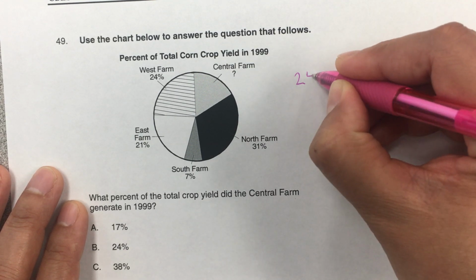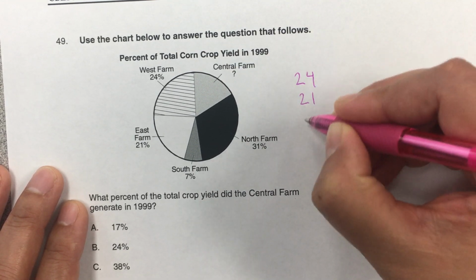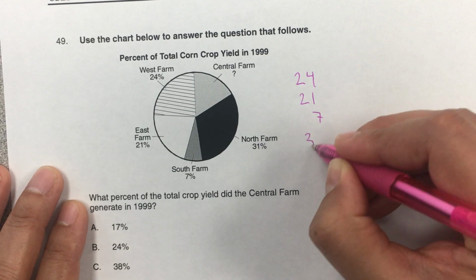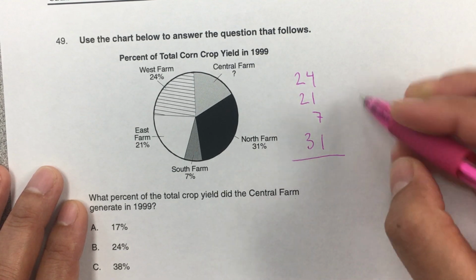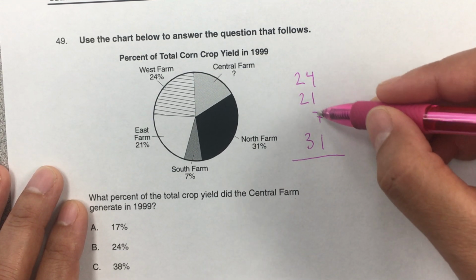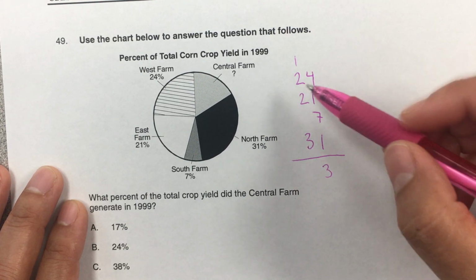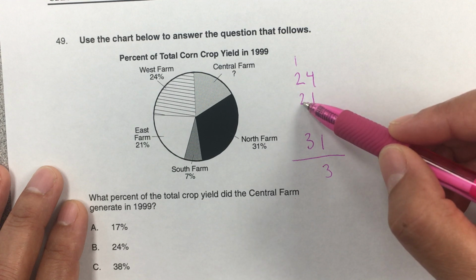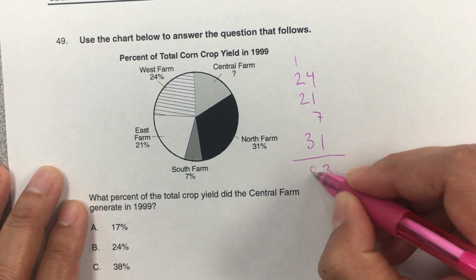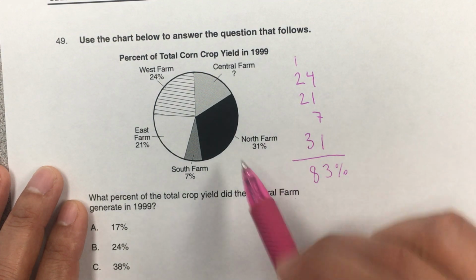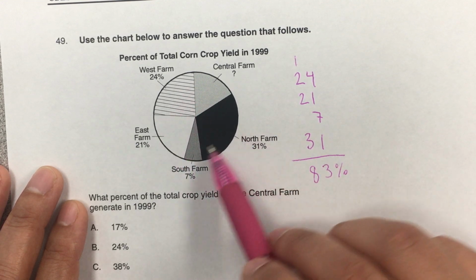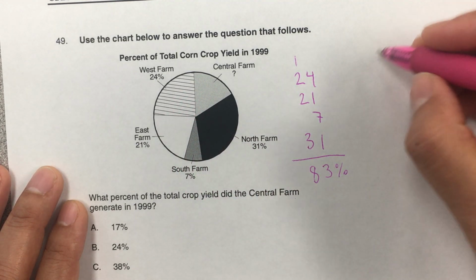So 24, 21, 7, 31. We add them together: 4, 5, 12, 13. Carry 1, 1, 3, 5, 8. 83% of all the other farms together.